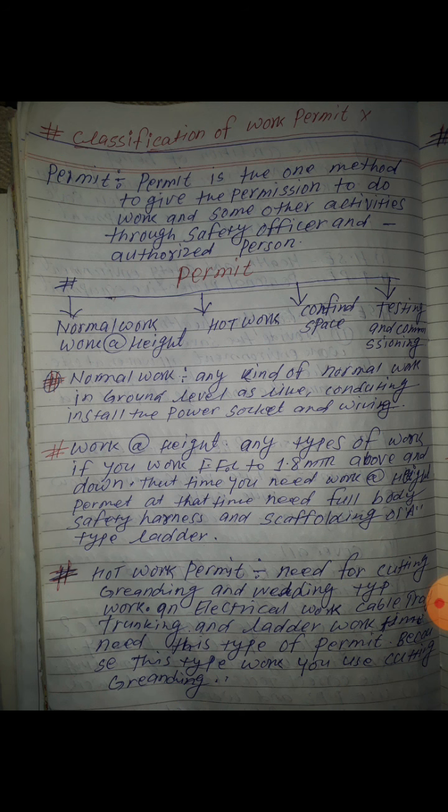And excessive heat, more heat also. Inside, fresh air is not passing, which means there is more heat also. Okay, so these are the hazards of confined space. So when all these hazards are controlled, then after that you can start the work. How to control these hazards? Okay, hazards are there, how to control?